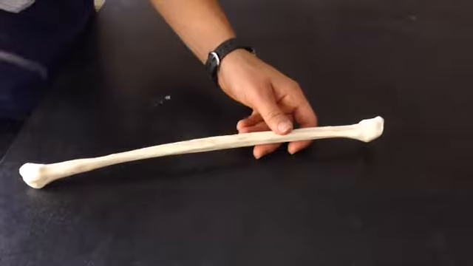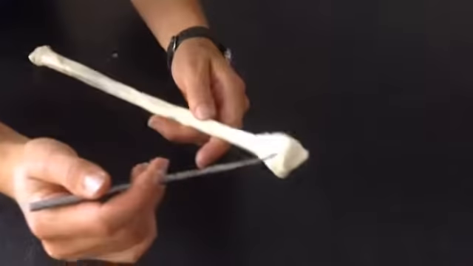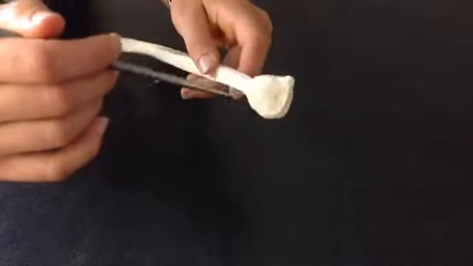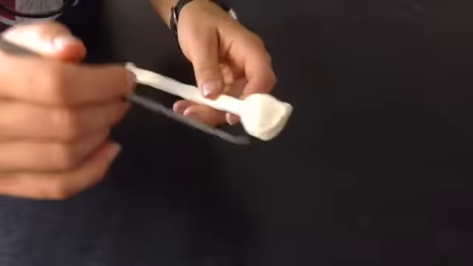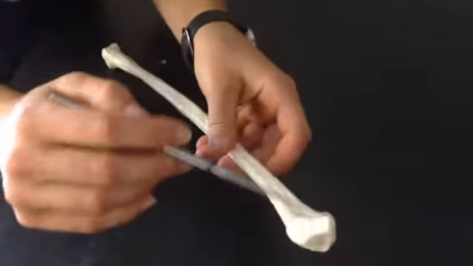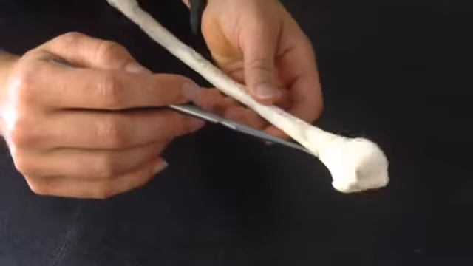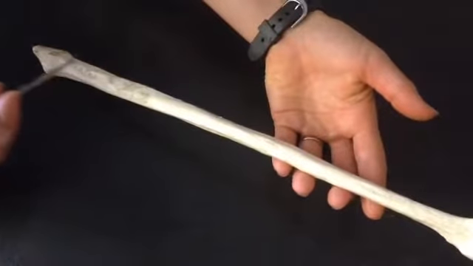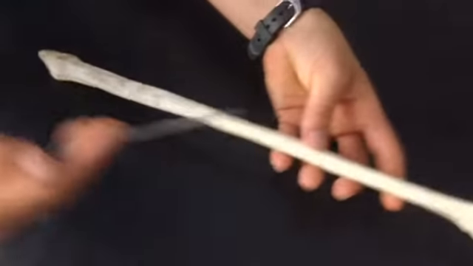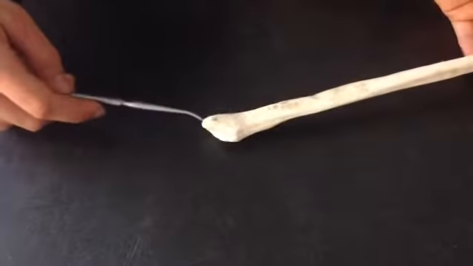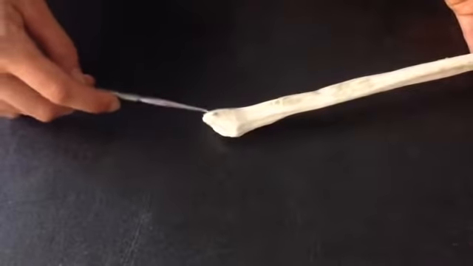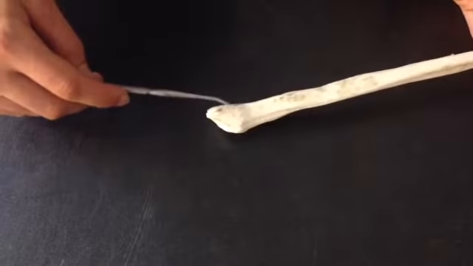Next, we have the fibula. On the proximal end, this flaring out part is the head. Down below it is the neck, goes all the way around. The long part is the shaft. And down here, this part that sticks out and points a little bit is the lateral malleolus.